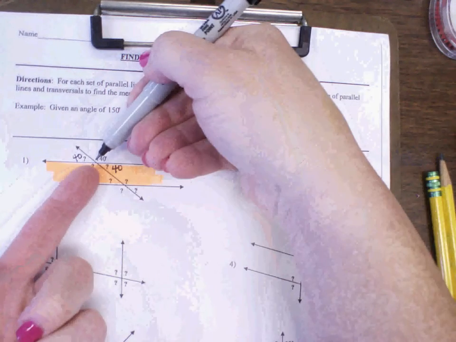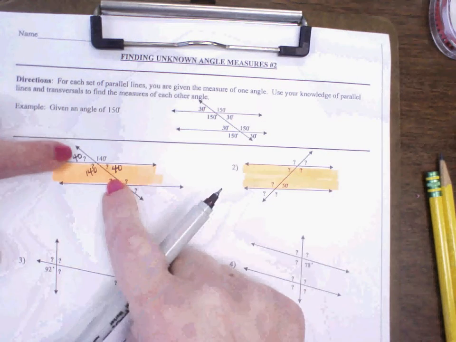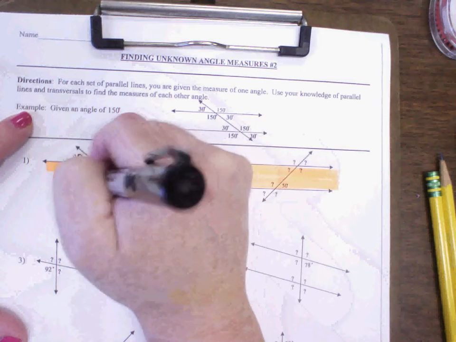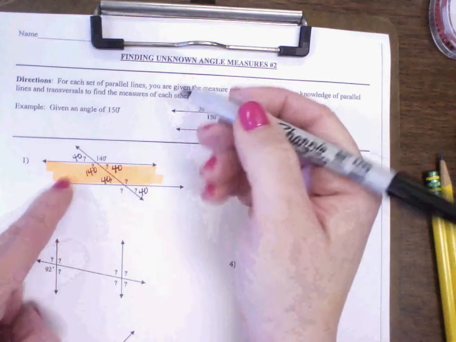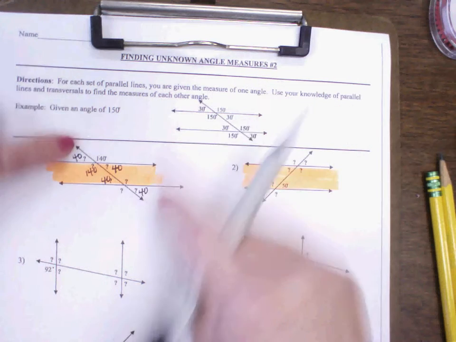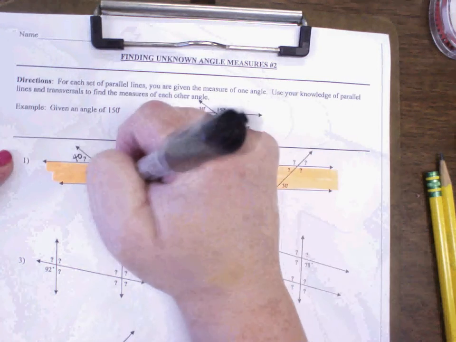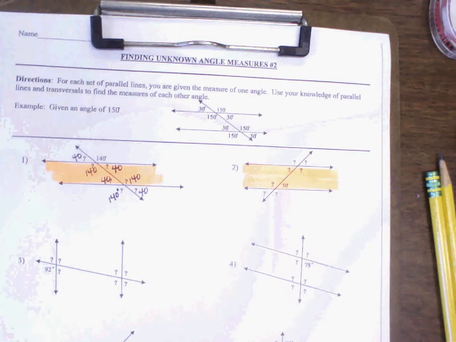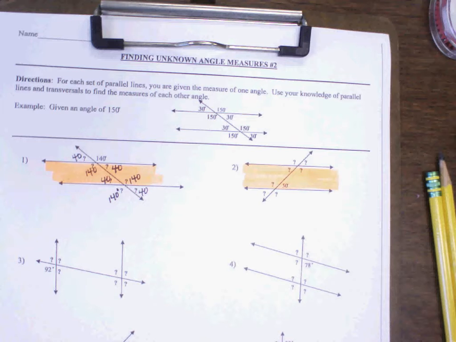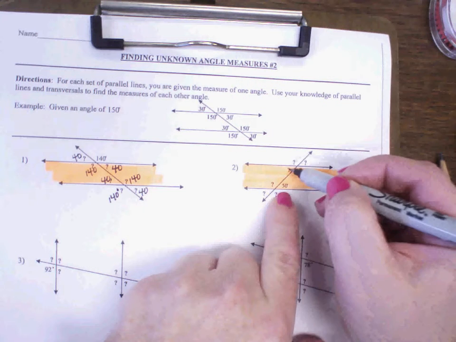These two are kissing, so that one is 40. These two are kissing, so that one is 140. These two are corresponding, 40, kissing, 40, 140, and this question mark are corresponding. So 140, and then these two are kissing, so that would be 100. There you go. It's either 40s or 140, right?